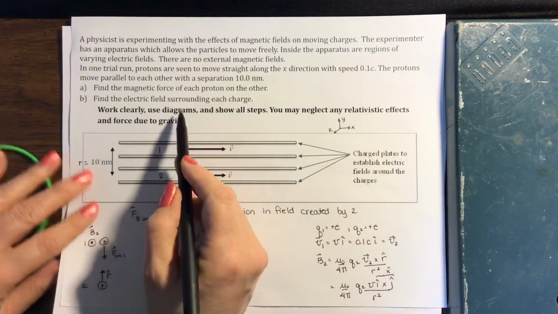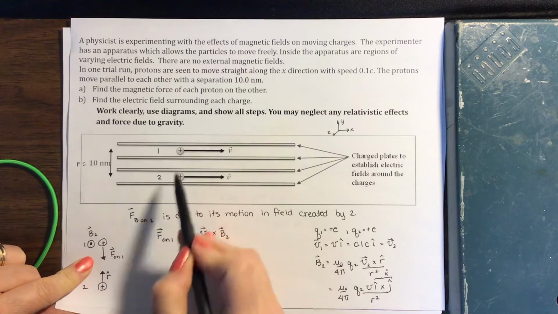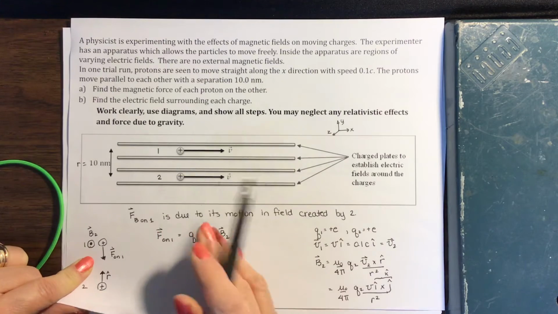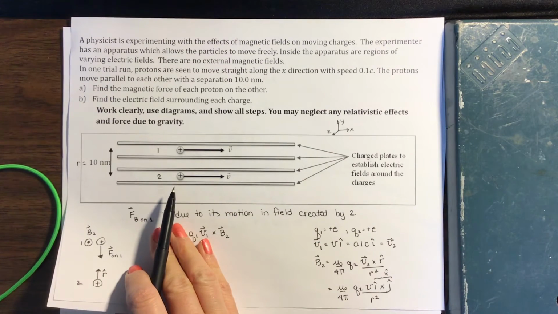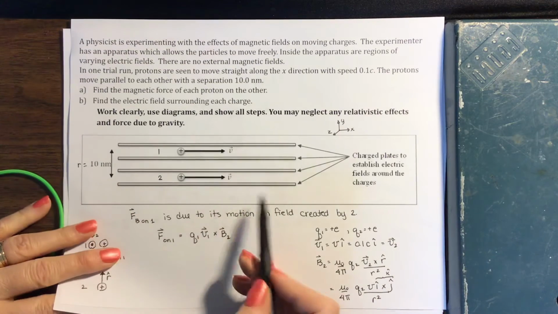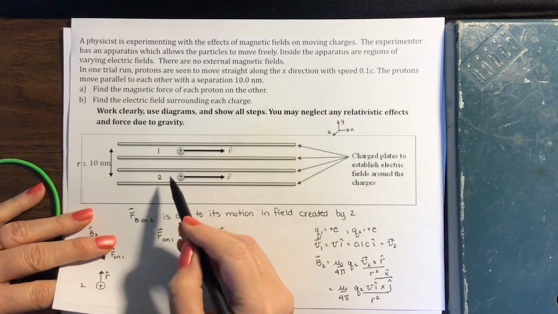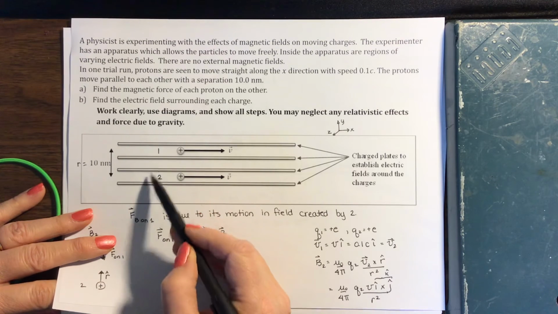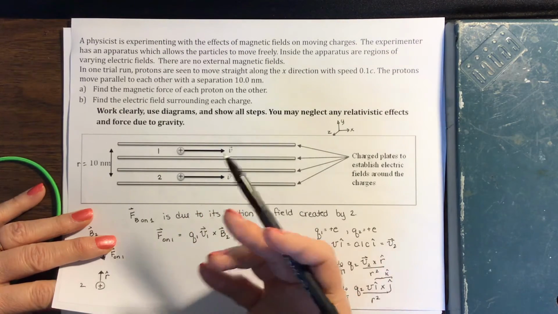Okay, part B, find the electric field surrounding each charge. So what we saw is that our charges experience a magnetic force. It goes straight through, so there must be other forces happening. Let's think about those forces. I can think of two other forces that must be happening. First of all, I have two positive charges close by. I know they repel each other through Coulomb's law. The second is that these plates are creating electric fields, so these charges must feel electric forces.